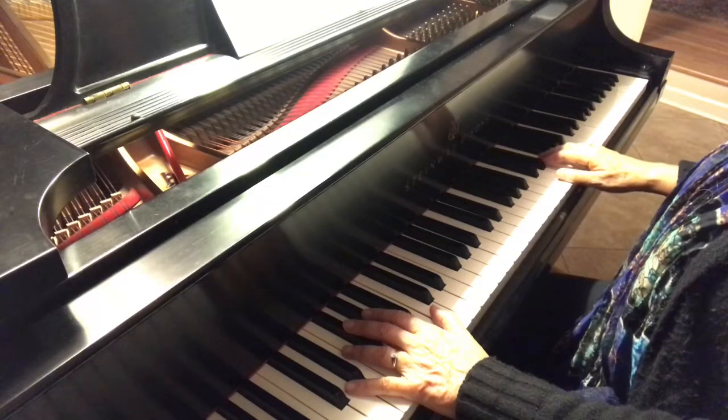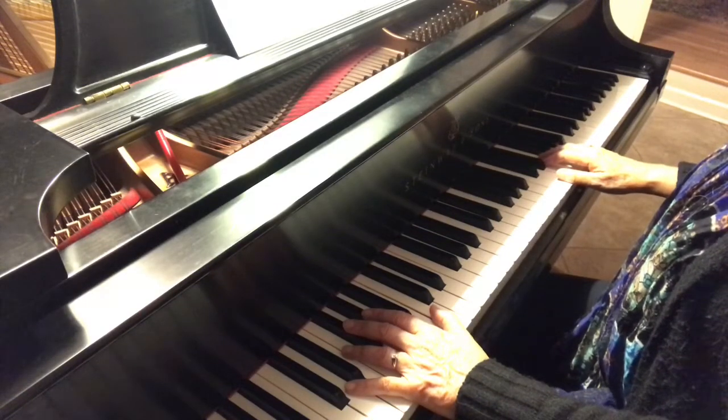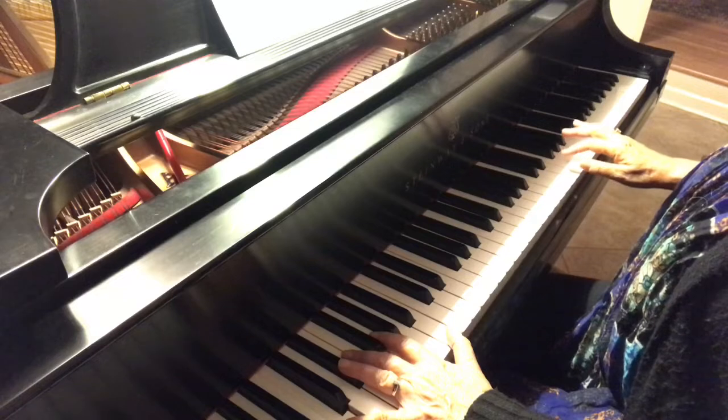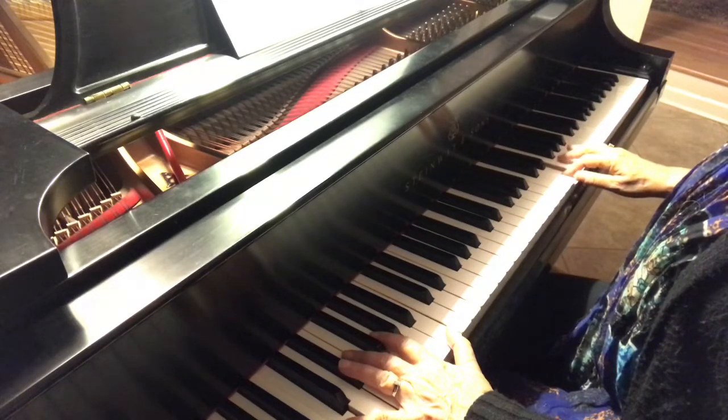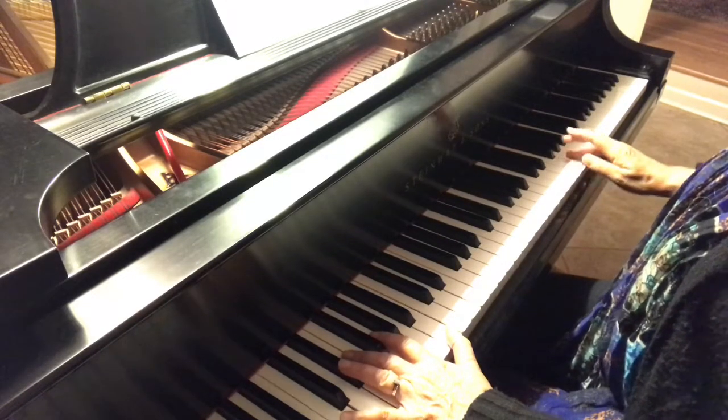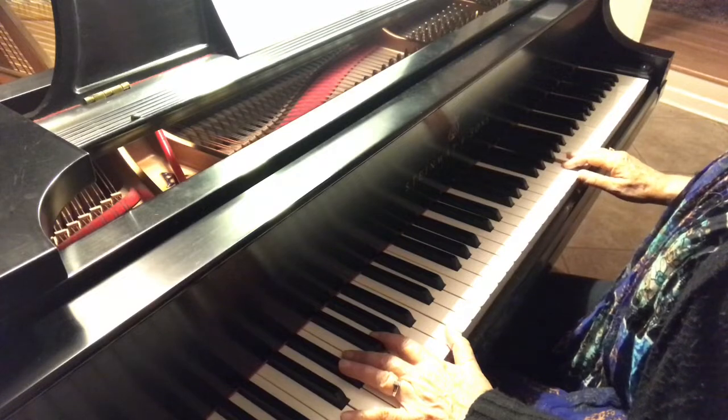You could start on the 3rd of the chord, do the same thing. So aim for the 3rd of the chord, so the 3rd of the C major chord is E. So now I'm going to start on the F and go down to it.